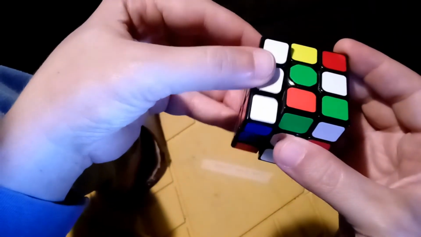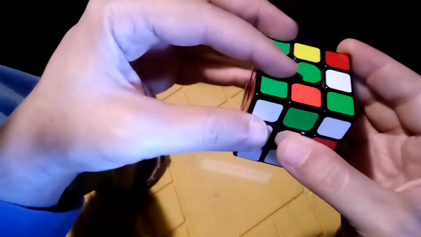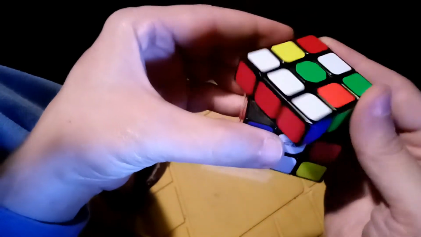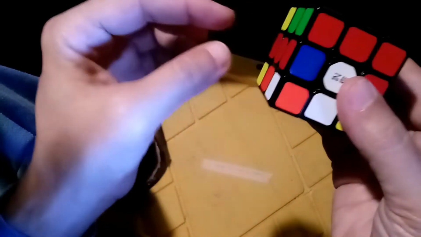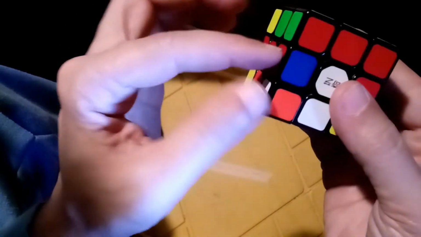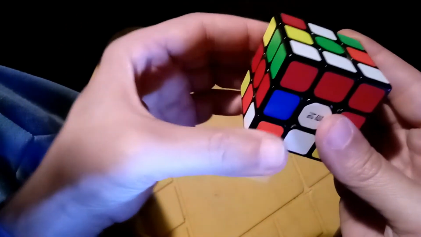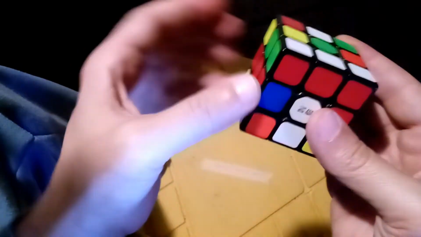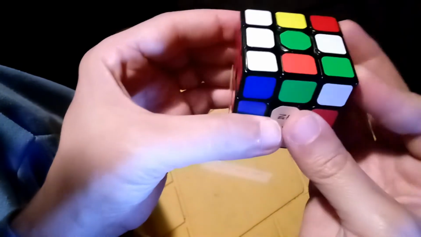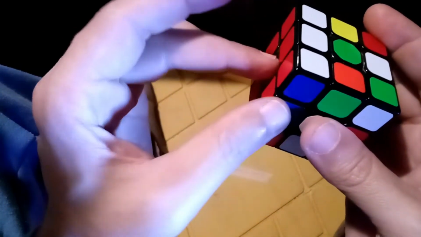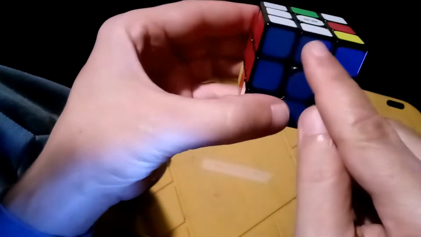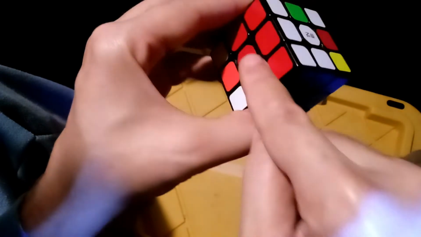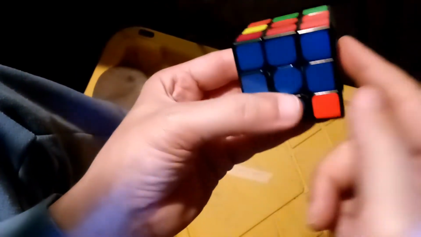and presto. When we were doing it with the beginner's method, we would be used to both of these blues already being matched up. They're not already matched up because we're doing first two layers and we haven't put all the corners in the right place. That's what we're doing now. But anyway, that makes another section of 4 all lined up. We have a section of 4 over here and a section of 4 over on the opposite side.